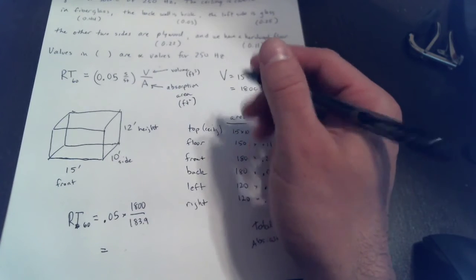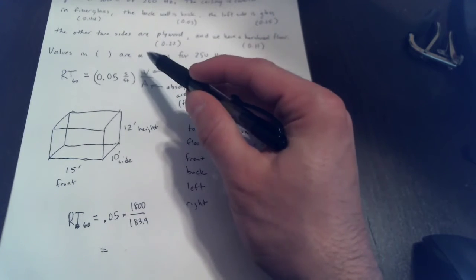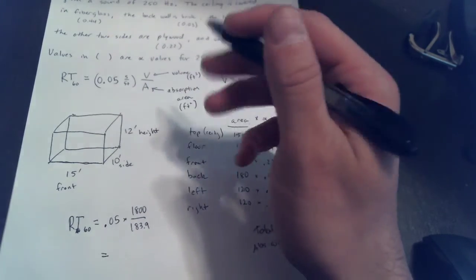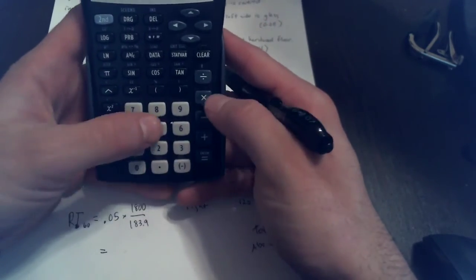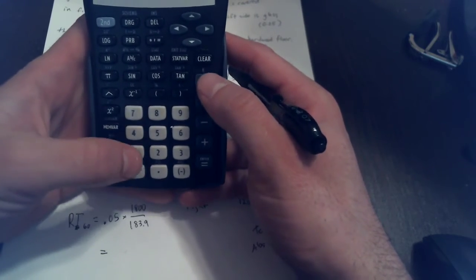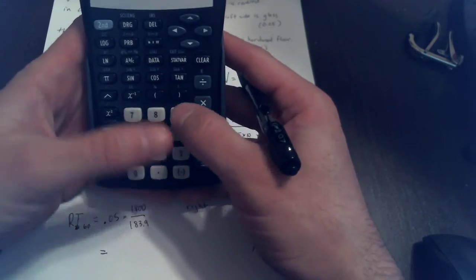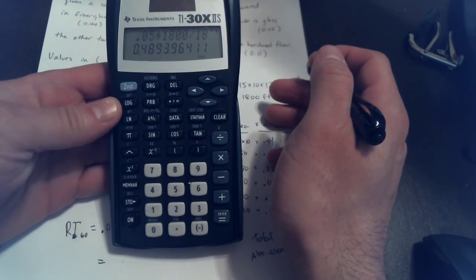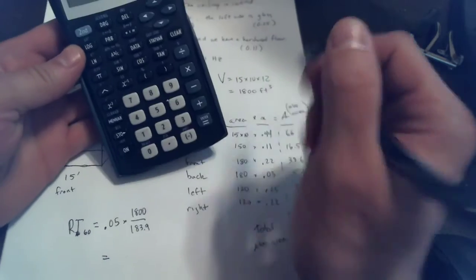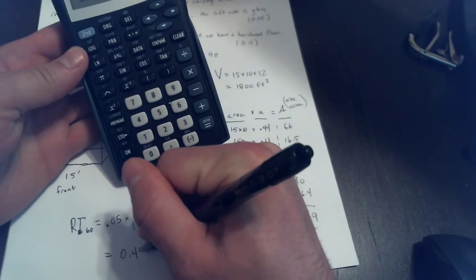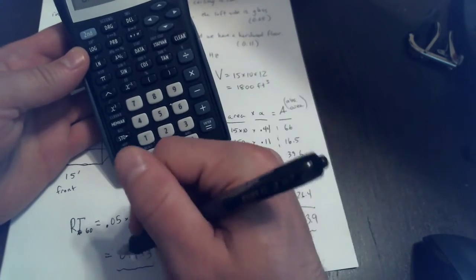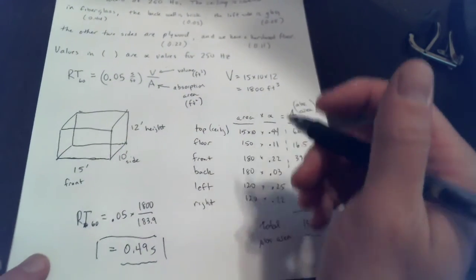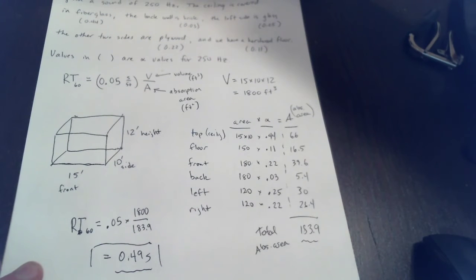It's smaller than that because we have to include the absorption properties for this to be meaningful in this calculation. So 0.05 times 1800 divided by 183.9 gives me about, well, 0.49 seconds, let's say. And that's it. So that's the reverb time.